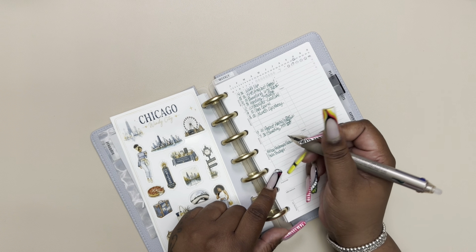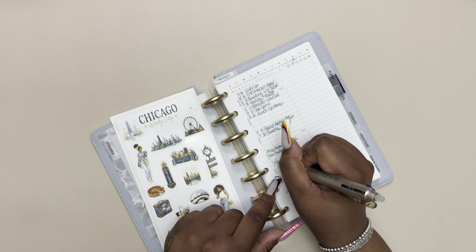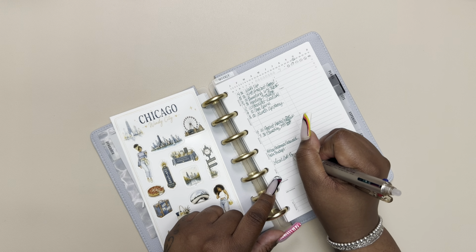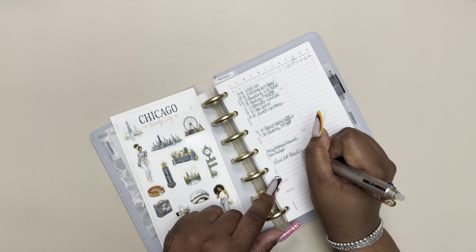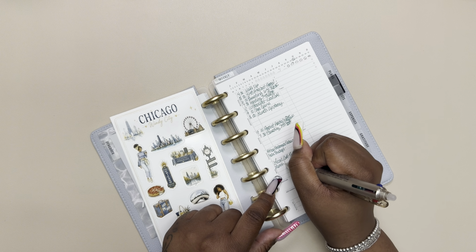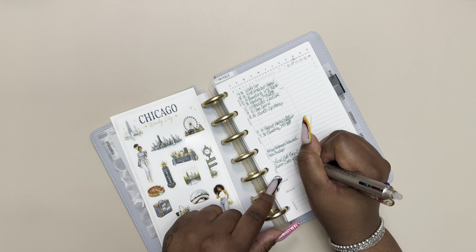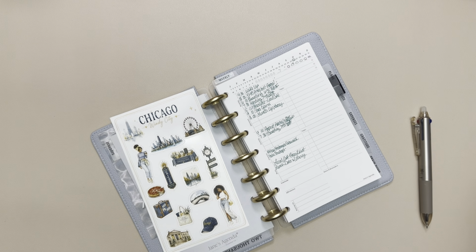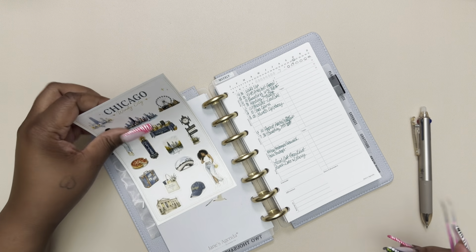Meals, I'm just going to put, again, local cafe for breakfast. And then I'm going to do lunch date with Lacey. And I don't know what I'll eat for dinner. I may eat at one of our locations while I am in the airport.